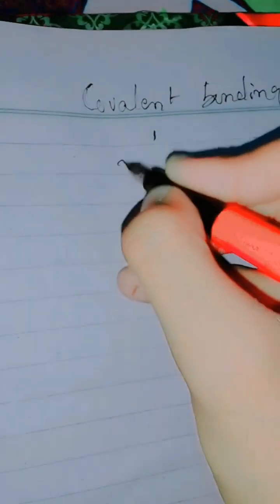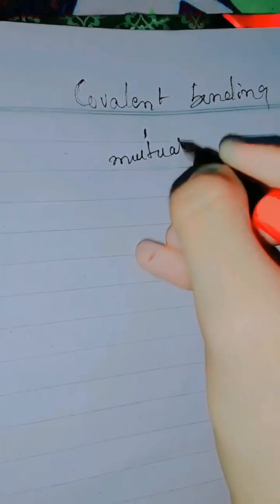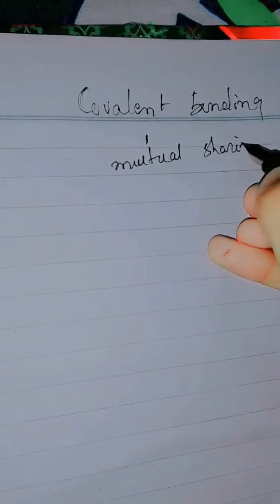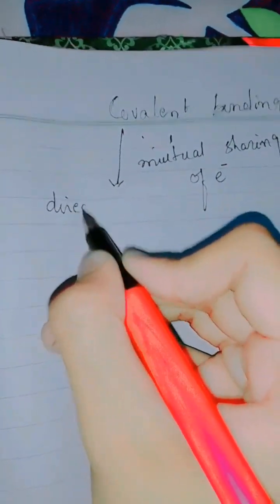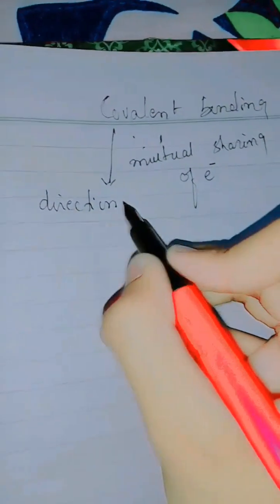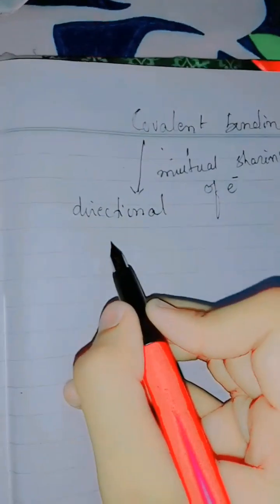As I have discussed about covalent bonding, what is covalent bonding? It is a mutual sharing of electrons. Now, covalent bonding is directional, which means it consists of three dimensions.